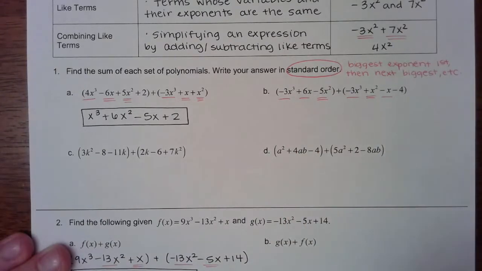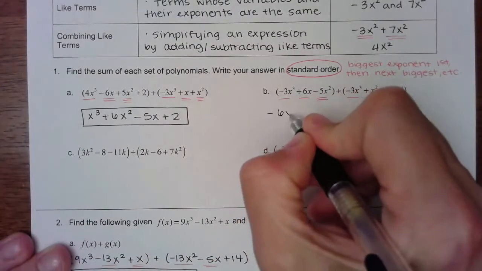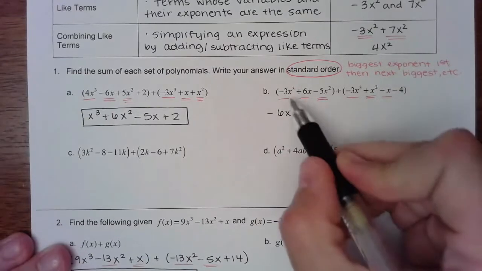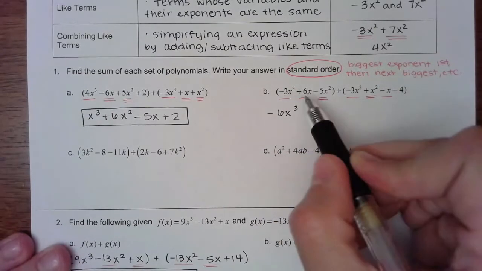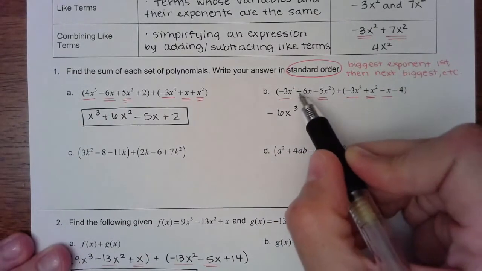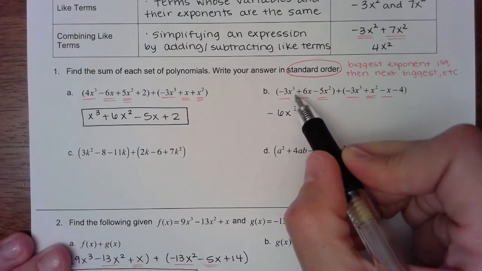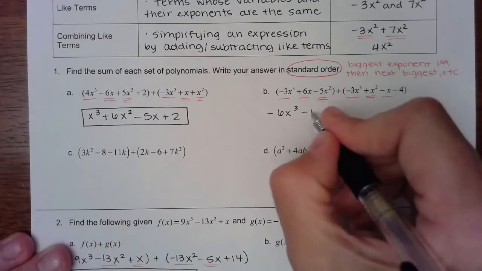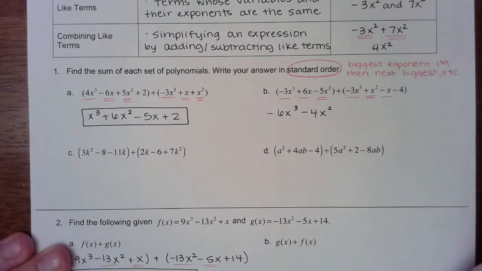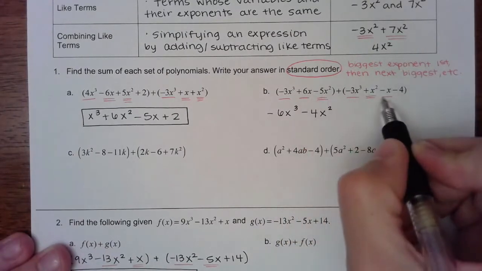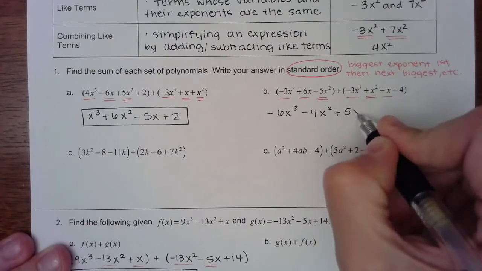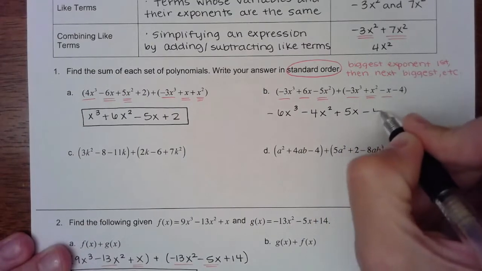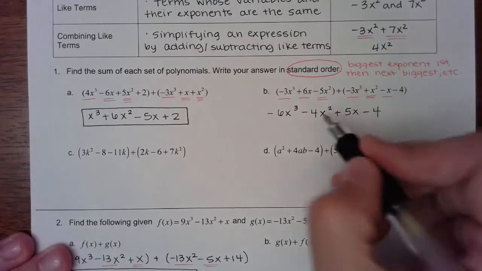Negative 3 and negative 3 gives me negative 6x to the third. Notice that when you add the numbers together, you add the numbers out front, but then you don't add the exponents. So the exponent stays the same. Negative 5x squared plus 1x squared gives me negative 4x squared. Positive 6 take away 1 gives me positive 5. And then on this one, that 4 doesn't have a buddy, so that one will just stay minus 4.